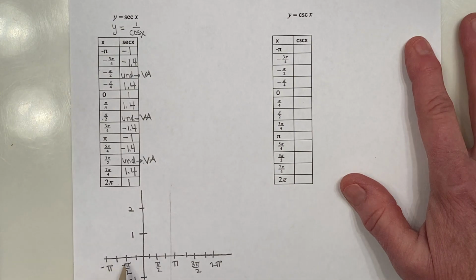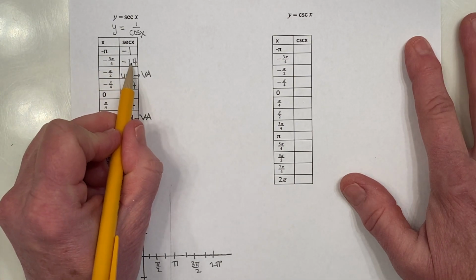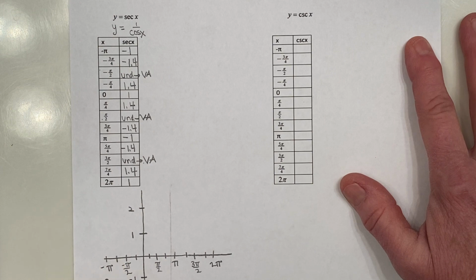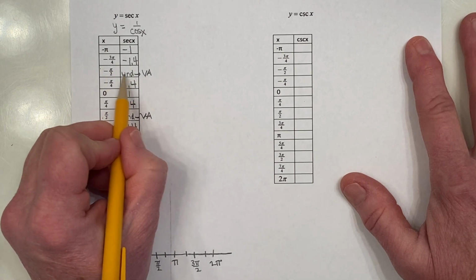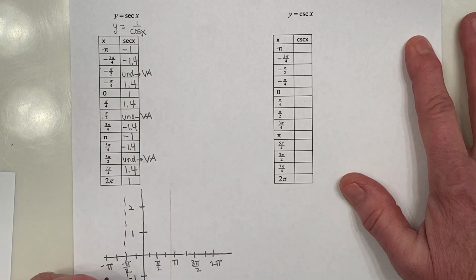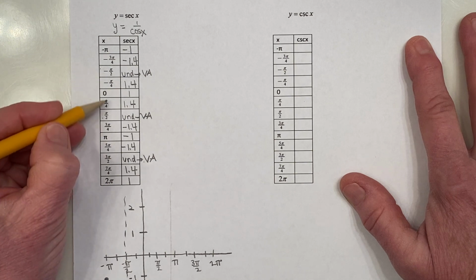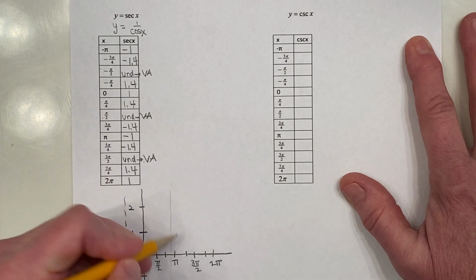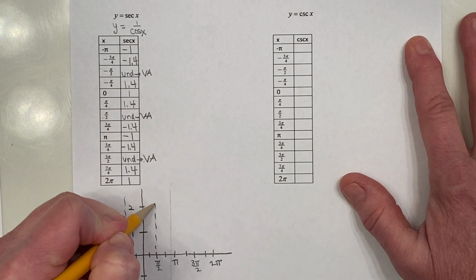Negative pi, negative 1. So negative 3 pi over 4, but I got to go down to about right here. At negative pi over 2, I have a vertical asymptote. And I might just fill all those in. At pi over 2 and 3 pi over 2, I also have vertical asymptotes.